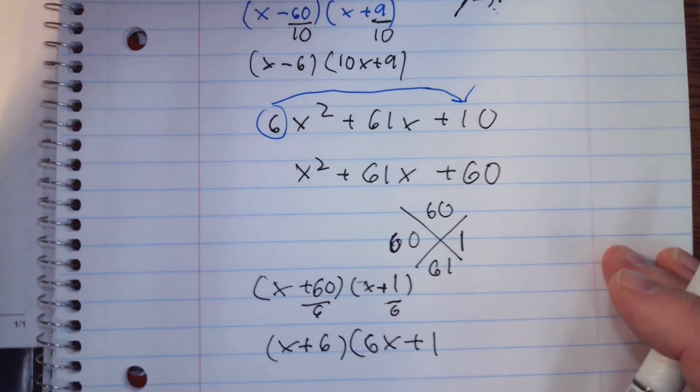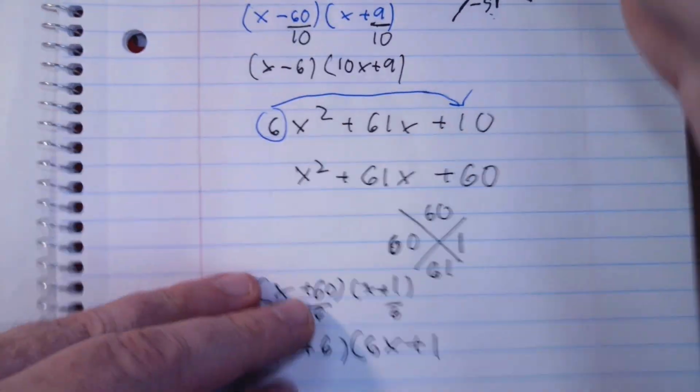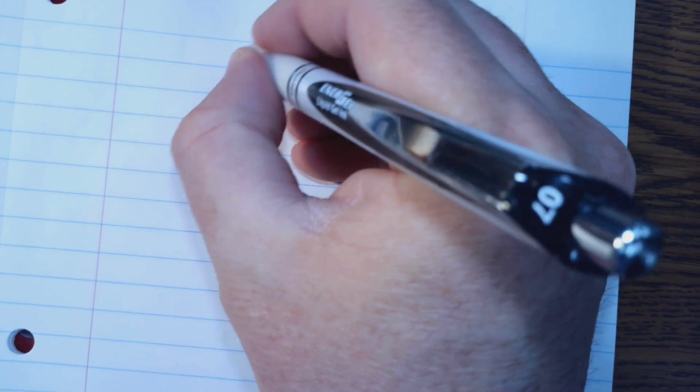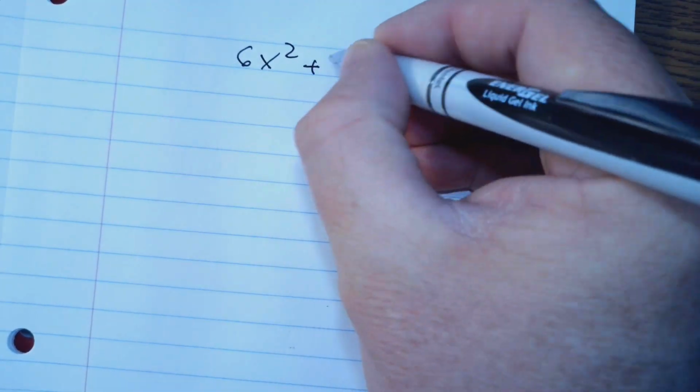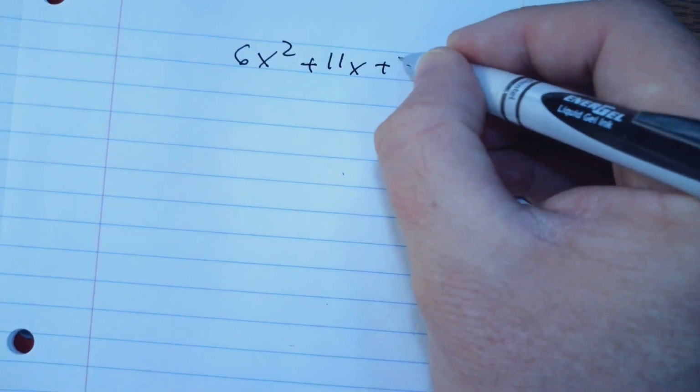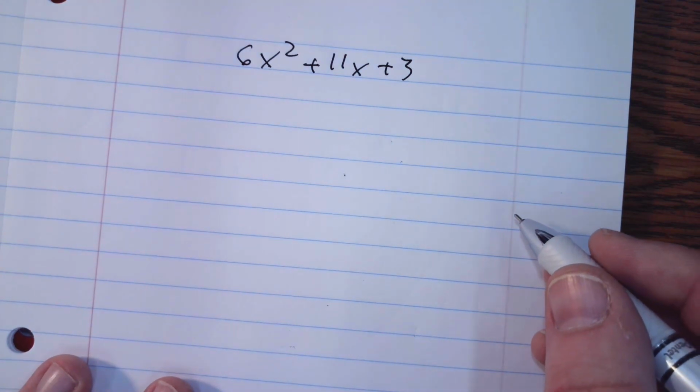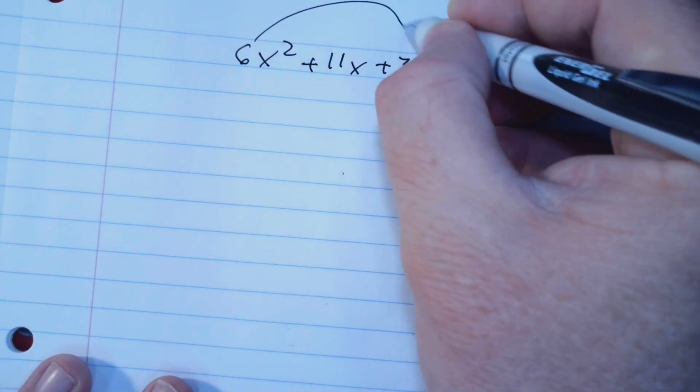Okay, let's make sure we get that. All right, this one for sure is different. So this one is going to be the one that I'm talking about. Okay, slide and divide.